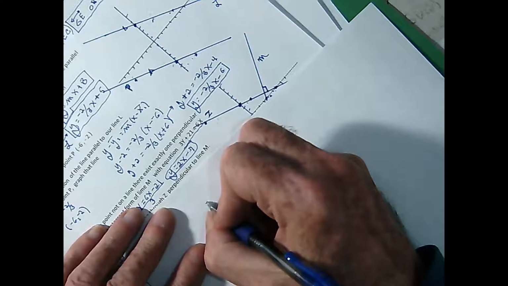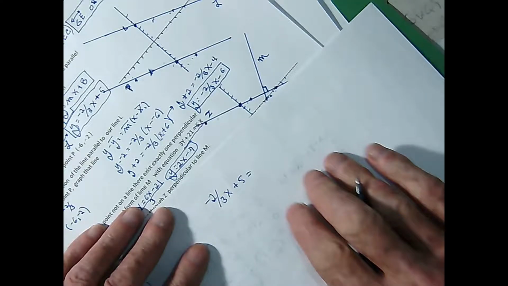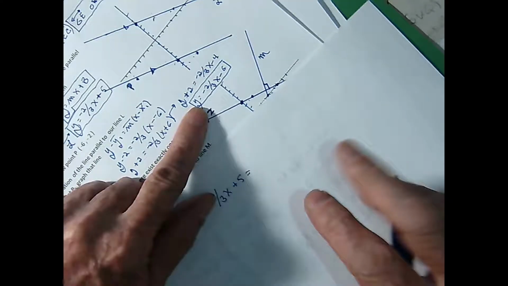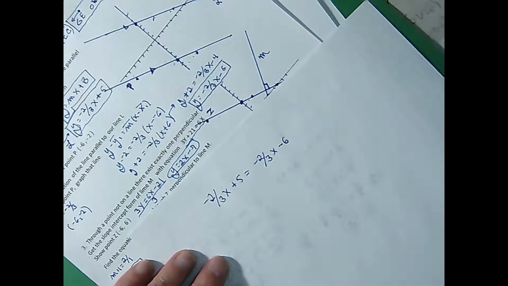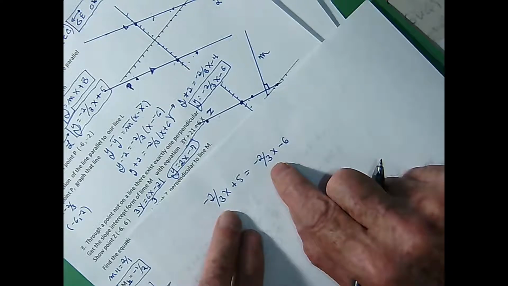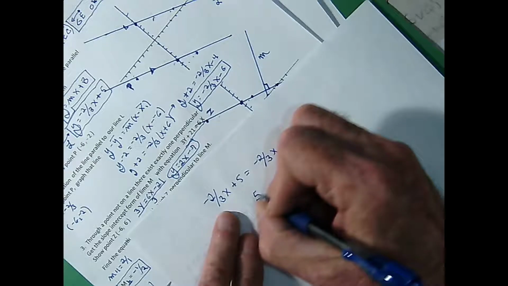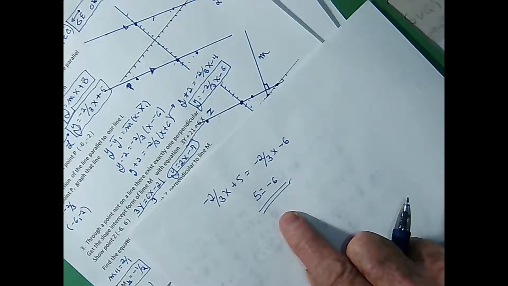Negative 2/3 x plus 5 is supposed to be equal in this case to negative 2/3 x minus 6. And the value of x that makes this sentence true, well, that'll be the x-coordinate where those two lines cross each other. Well, let's see about that. Now I got negative 2/3 x on both sides. I guess I'll add 2/3 x to both sides. But actually, when I do that, the 2/3 x are going to cancel, aren't they? So what you're left with is just 5 is equal to negative 6. So I ask you, when is 5 equal to negative 6? And that answer is never. So I ask you again, well, where do these two lines cross each other?